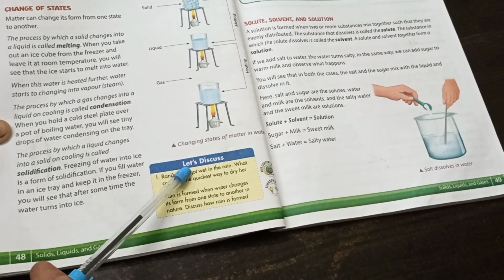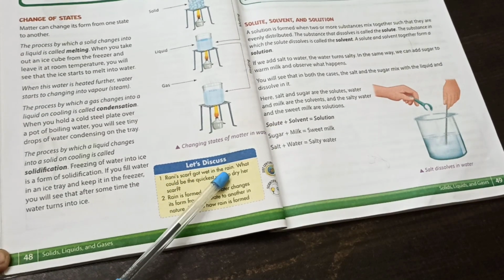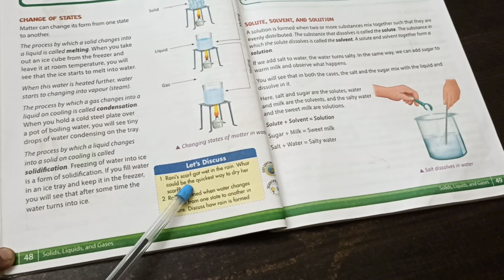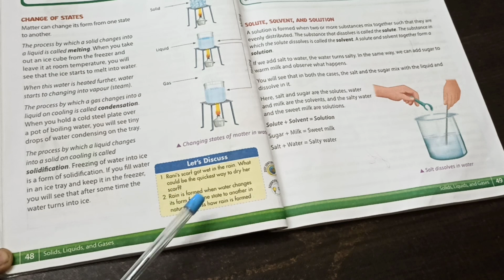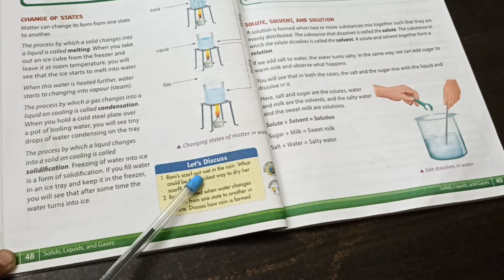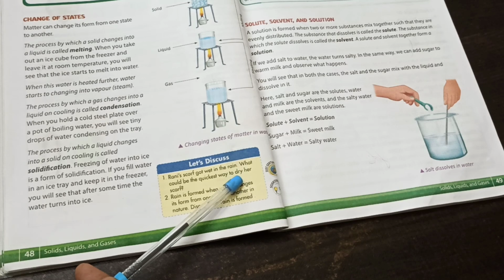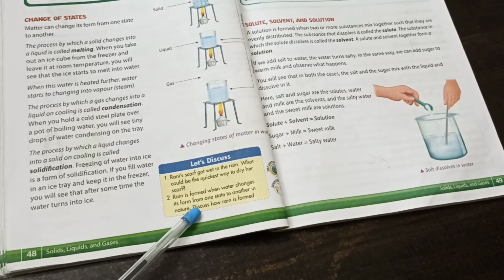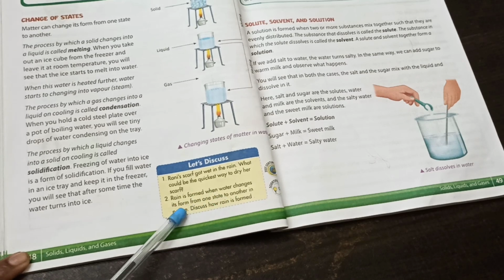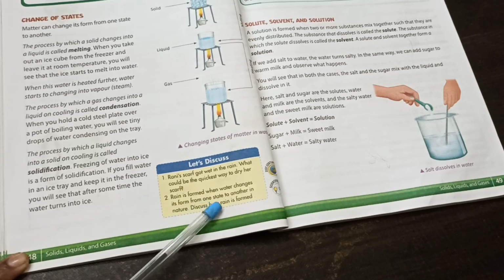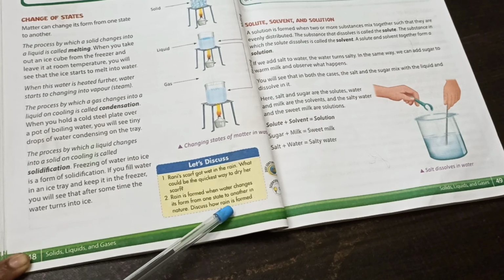Let's discuss here. Rani's scarf got wet in the rain. What could be the quickest way to dry her scarf? Who can tell me the answer? Second one. Rain is formed when water changes its form from one state to another in nature. Discuss how rain is formed.